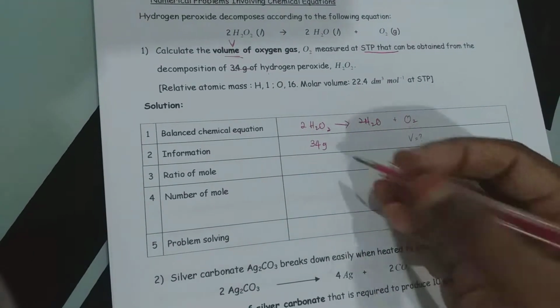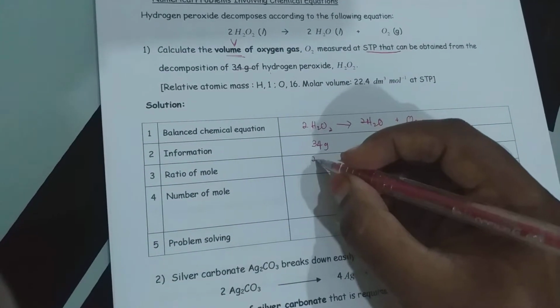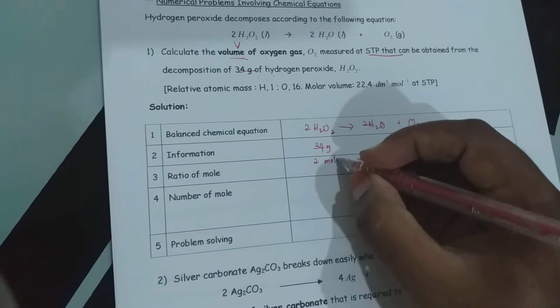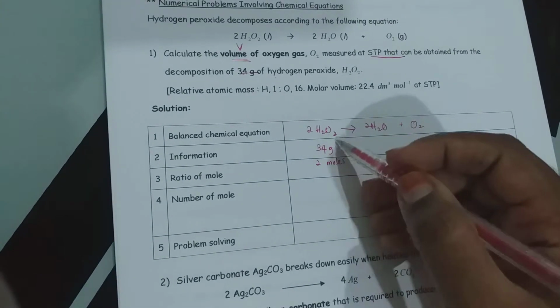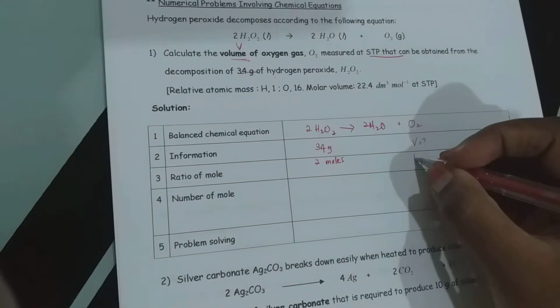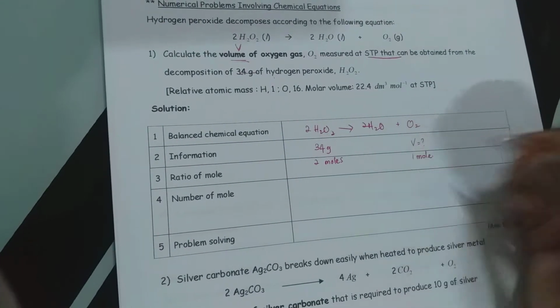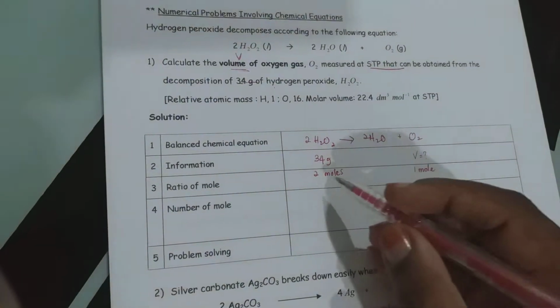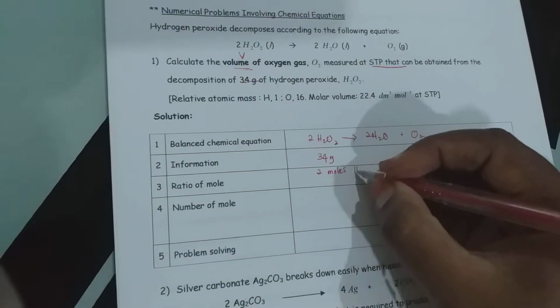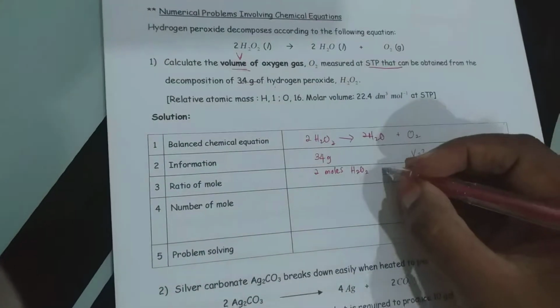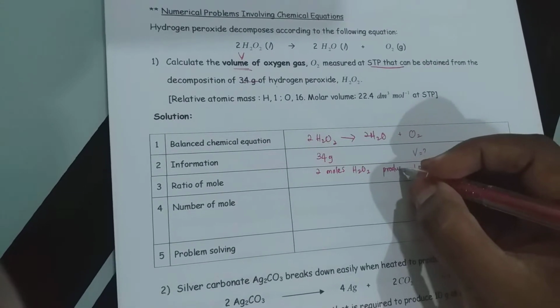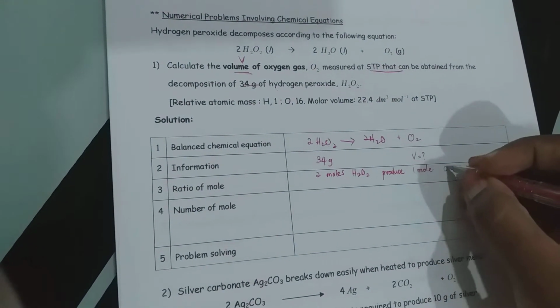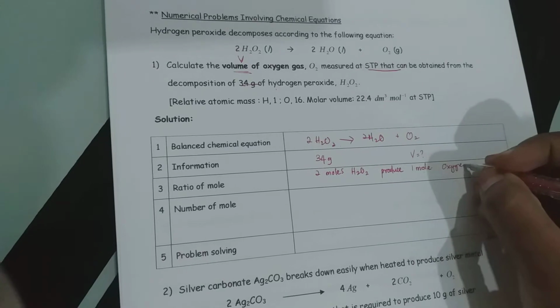So you have 2 moles of hydrogen peroxide, and this one is 1 mole. This is what we call the mole ratio. So 2 moles of hydrogen peroxide produces 1 mole of oxygen gas.